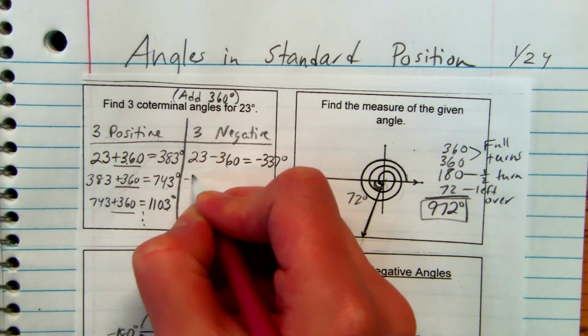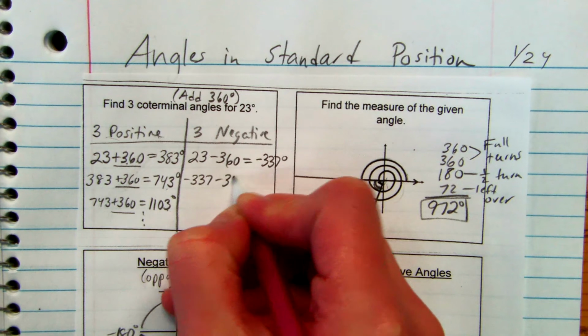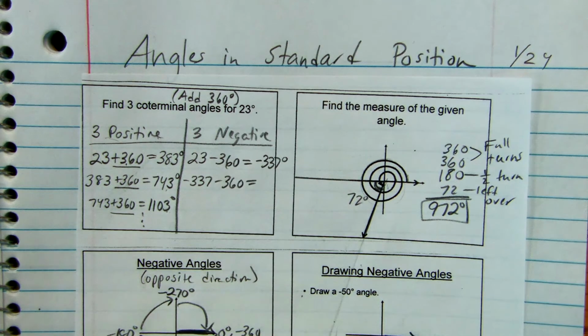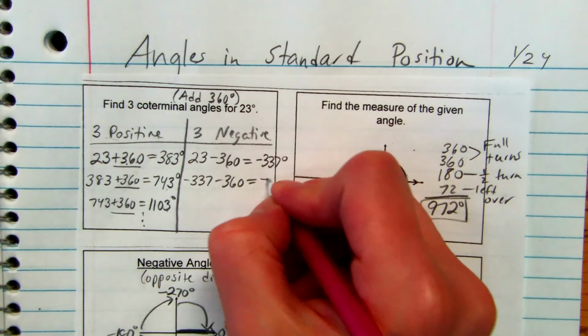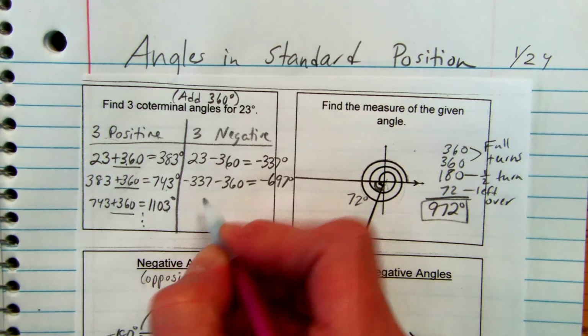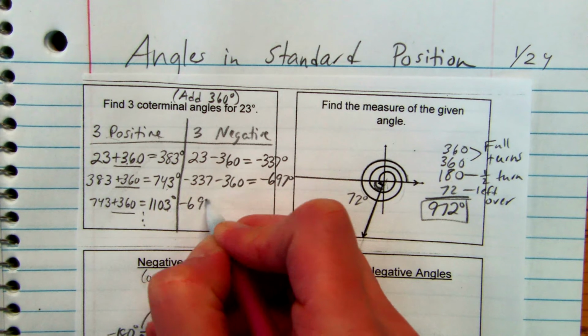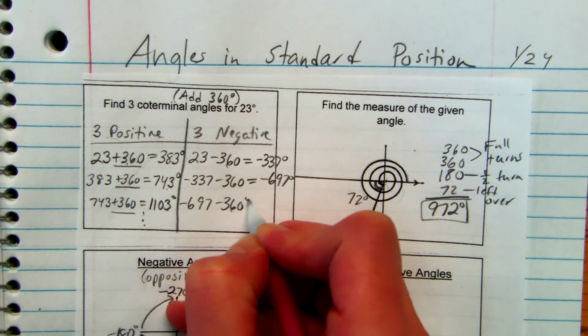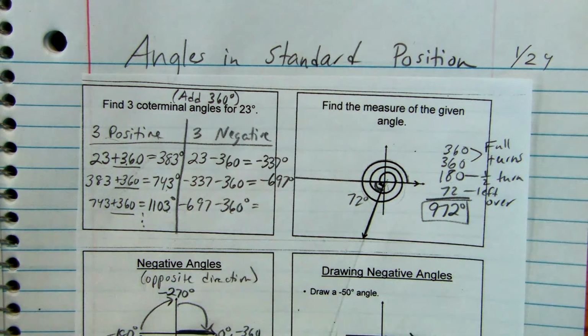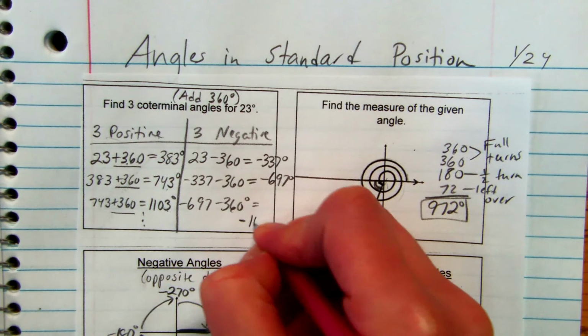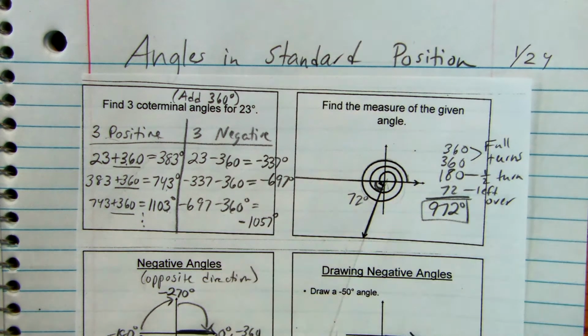And then I can take negative 337 minus 360 and get negative 697, and take negative 697 minus 360, and we get negative 1057 degrees. So you can get coterminal angles by adding or subtracting 360.